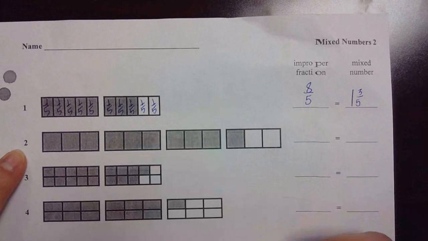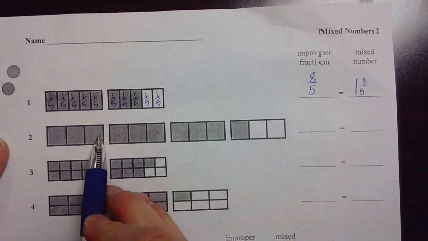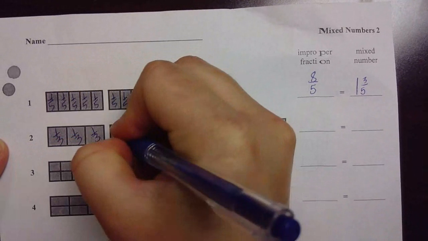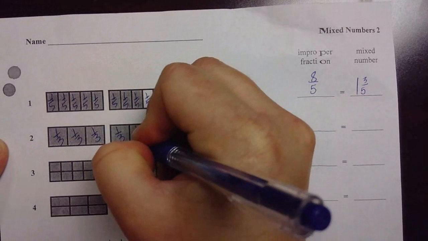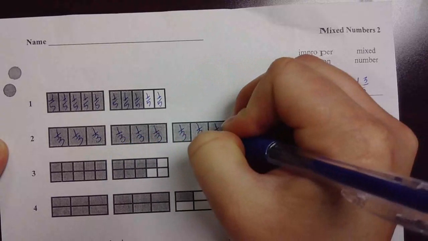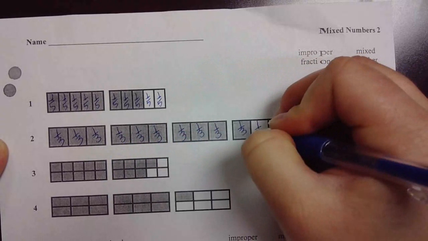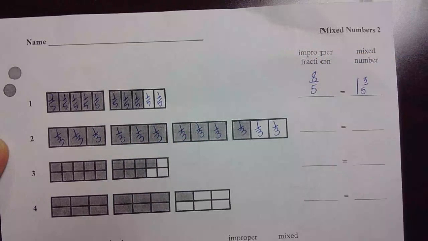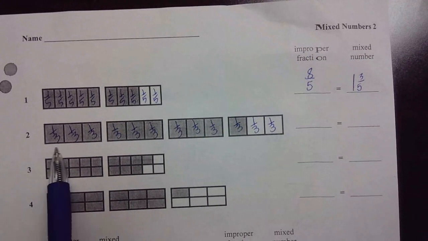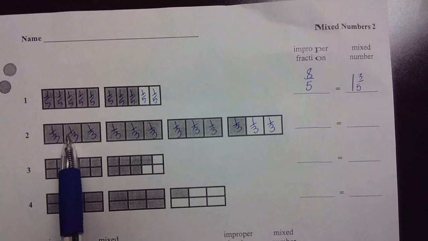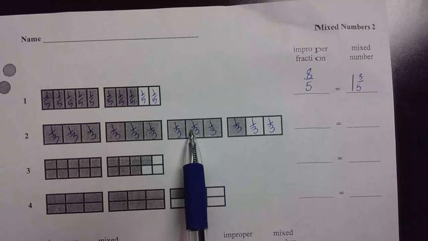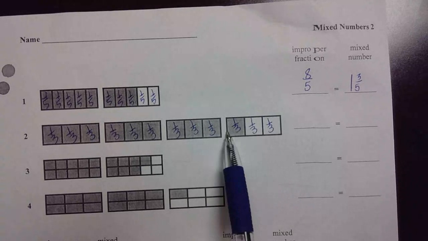Okay, let's take a look at number 2. What did they partition our wholes into? 1, 2, 3 parts of the whole. So these would be thirds. Three parts of each whole. Let's start with our mixed number again. So this represents 1 whole. So 1, 2, 3 wholes. And how much of this one is shaded? 1 out of the 3.